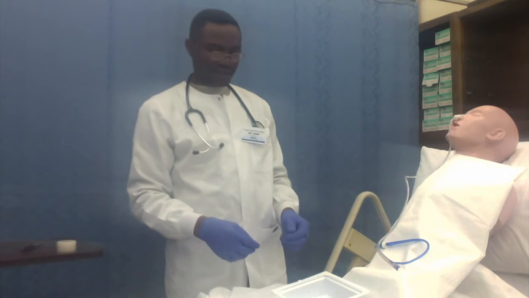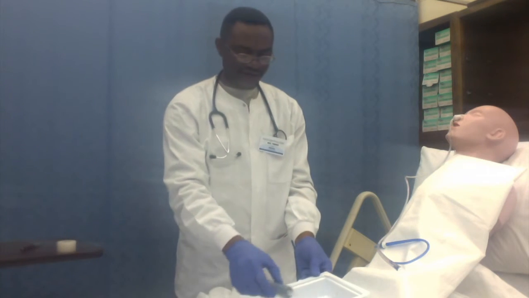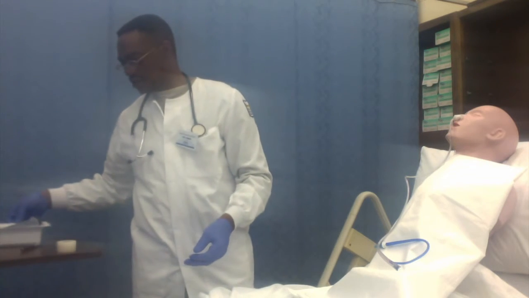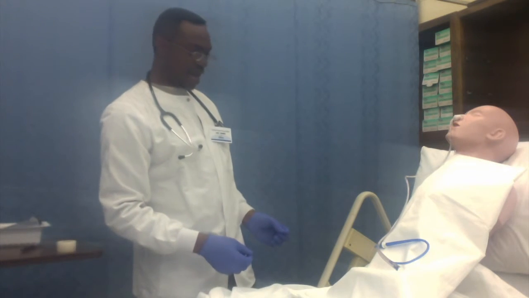Then at this point, I will clear off the mess from the patient, take off the bath towel that was put on him, and reposition the patient in a position of comfort.